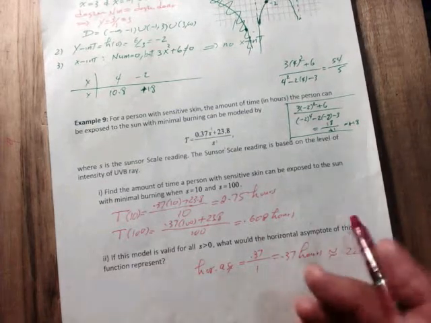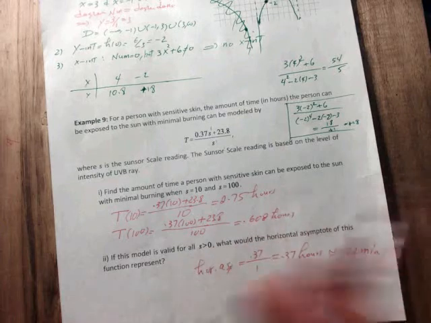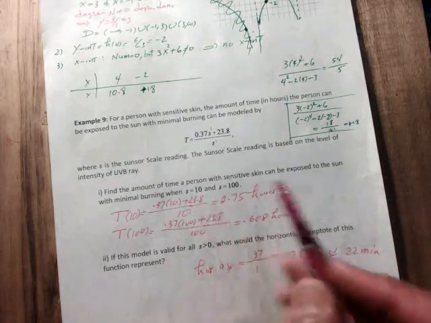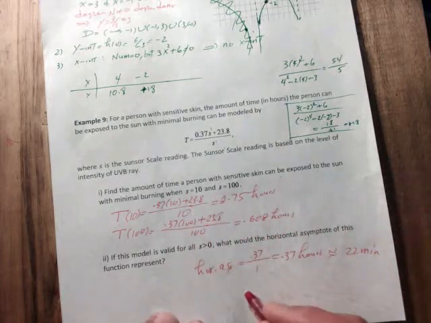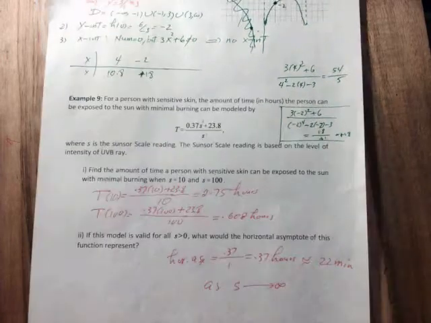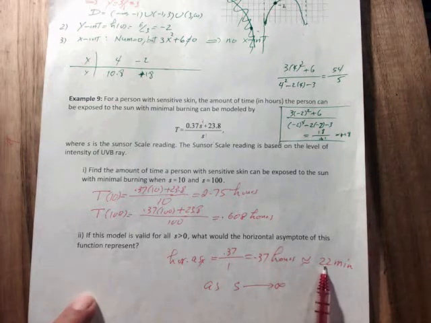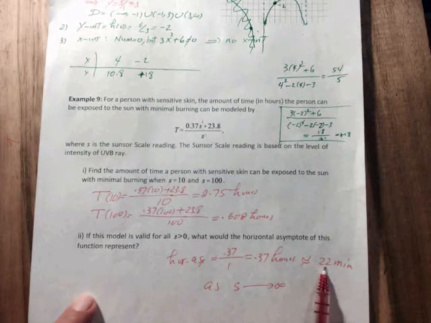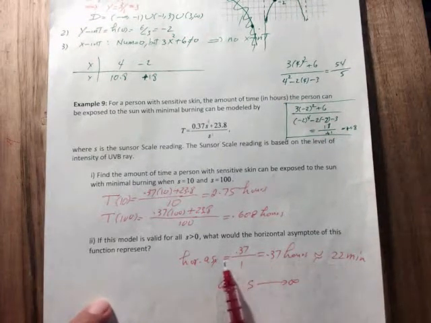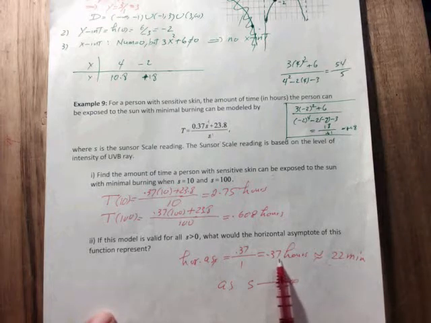So eventually, as the sun gets more and more intense and S goes to infinity, you cannot be in it more than 22 minutes. That's all you can tolerate. That's the horizontal asymptote. You level off at 22 minutes, or 0.37 hours.